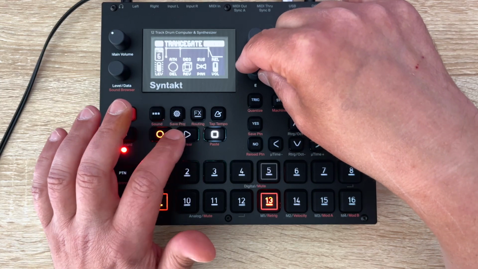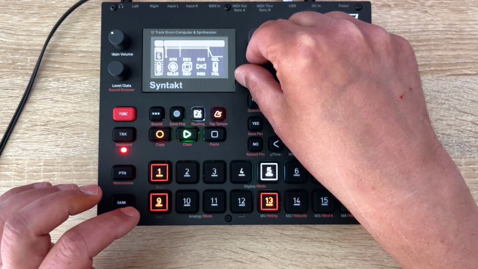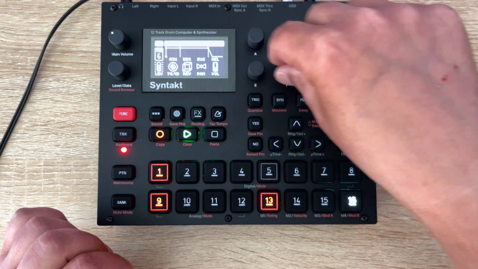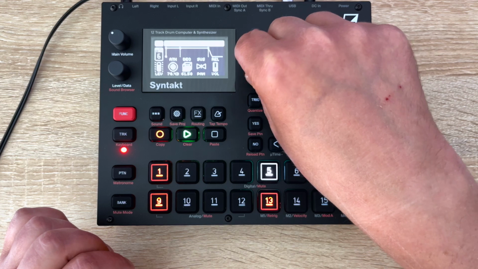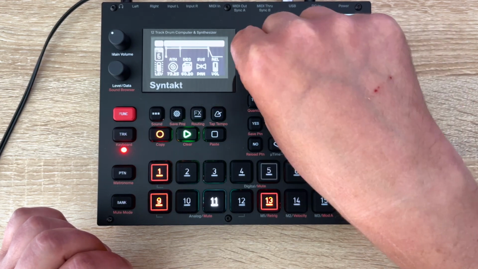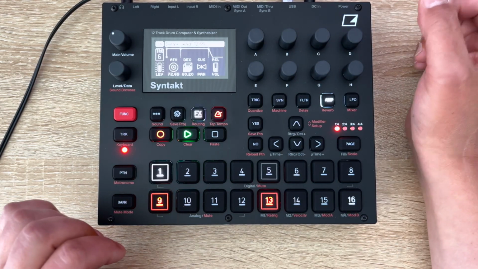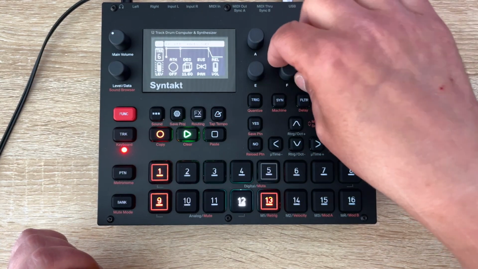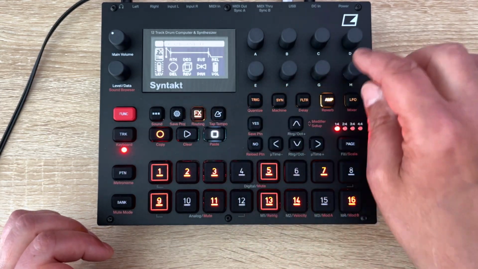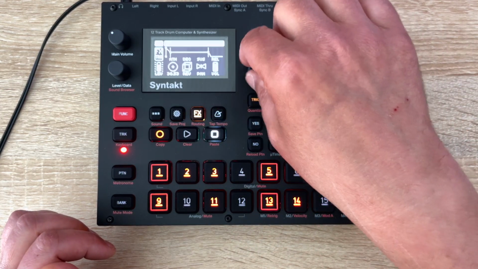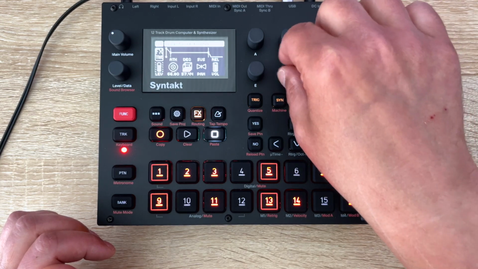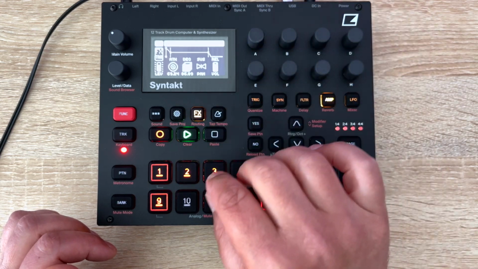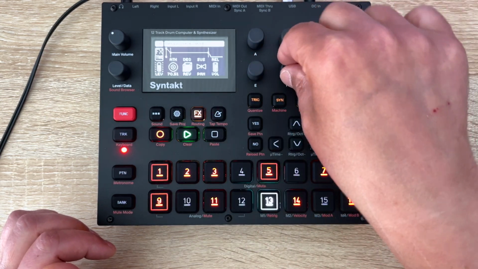If I add delay here, you'll see. Okay, sounds alright, but it's sort of being cut out. As the gate closes, the delay is being cut out, which isn't really what we want. So it's better to come here and add it in the effects block, and then it affects the whole pattern without being cut out.